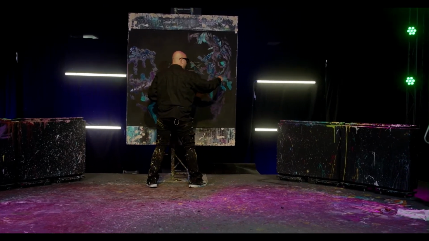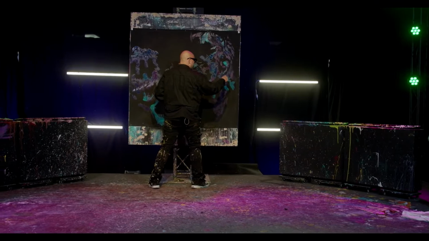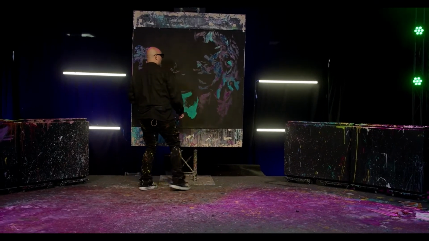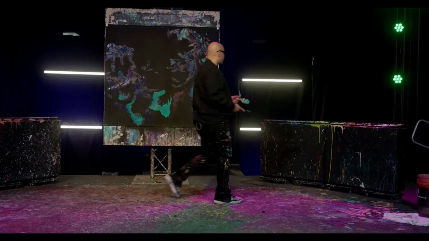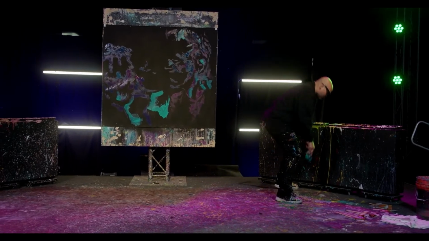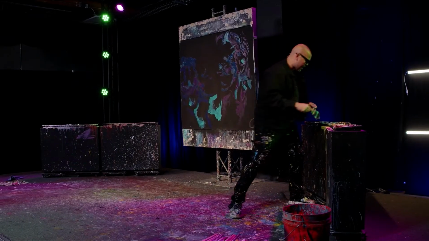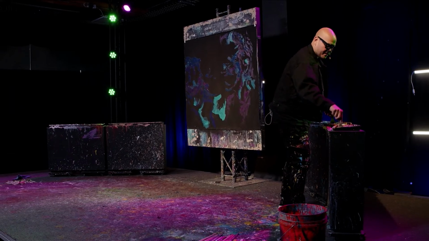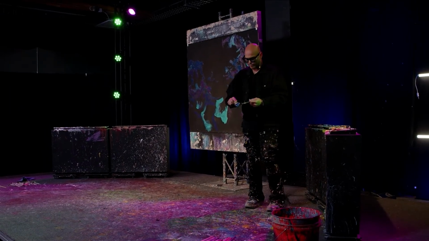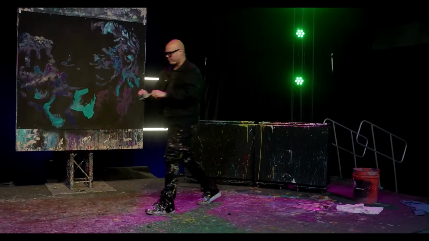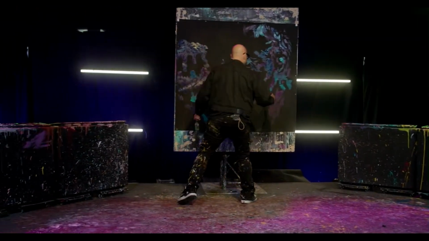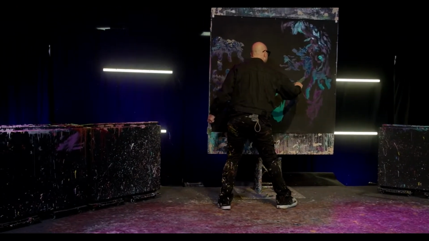This is what I love about paint, it's just like a big illusion. You know, there's just splotches of color that ultimately give the illusion that there's an image there. All this is just blocks of color.